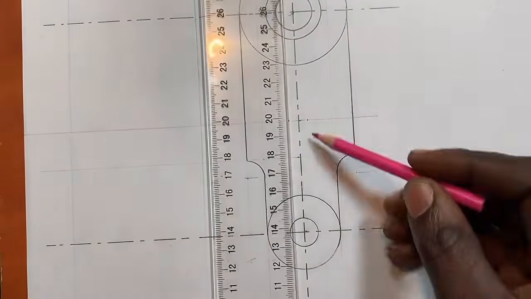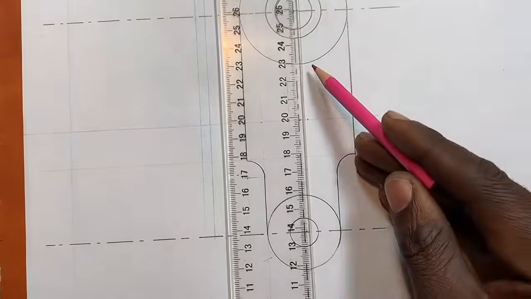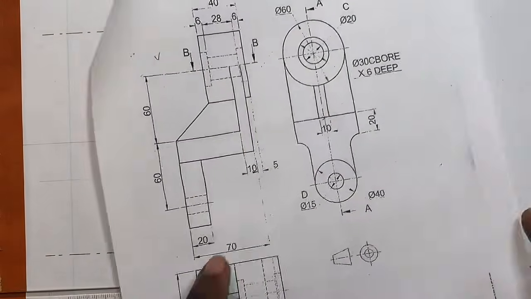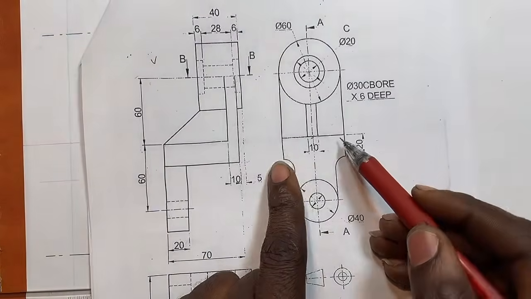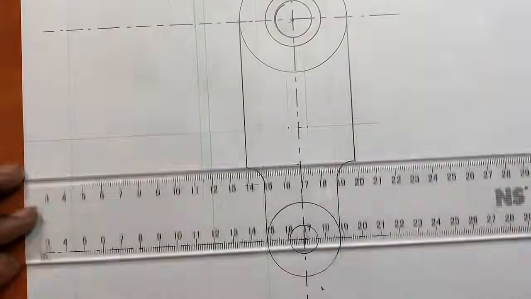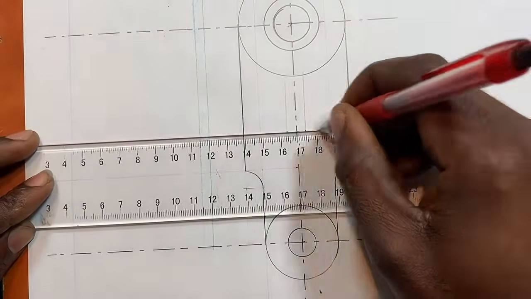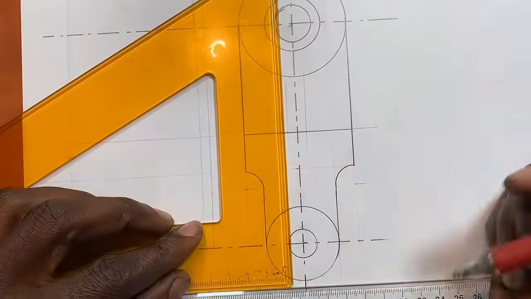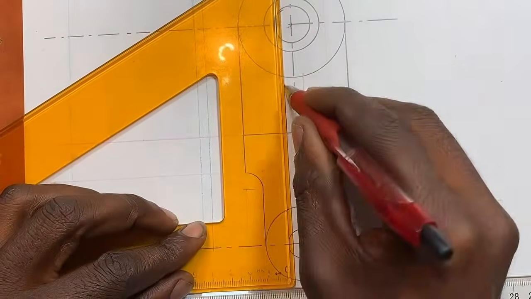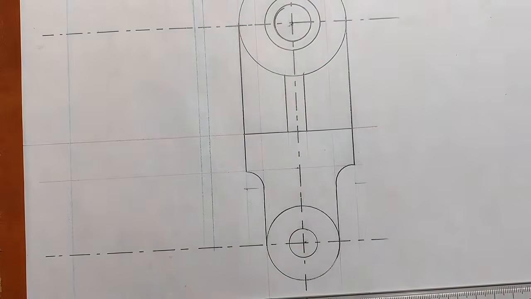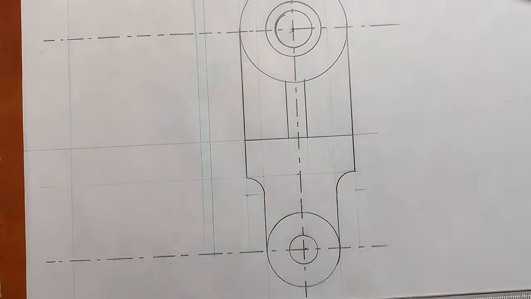And have this one faint, this one faint. Then double check your left view thoroughly. This one's going to be solid, so I have to have it solid right there. So right now can have this one solid right there, solid right there.